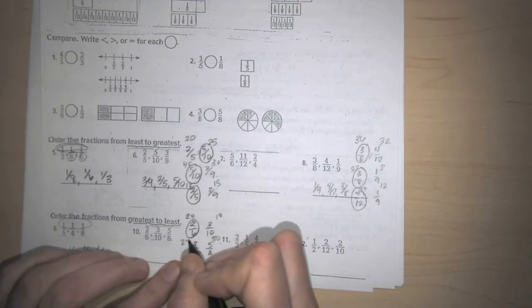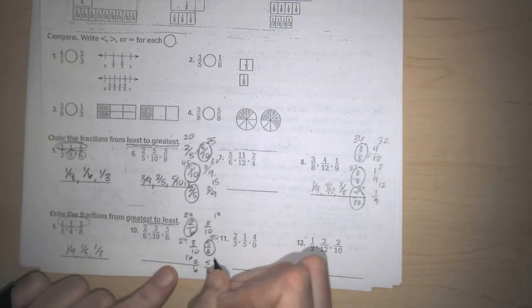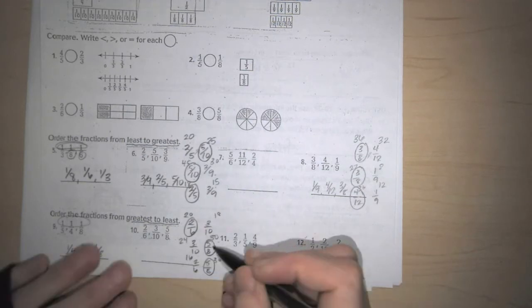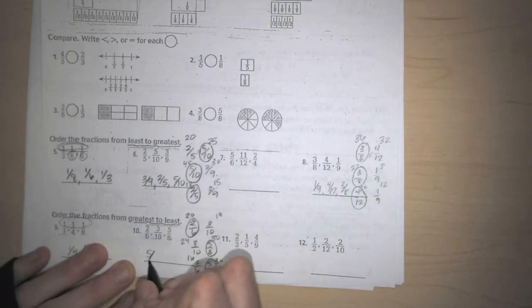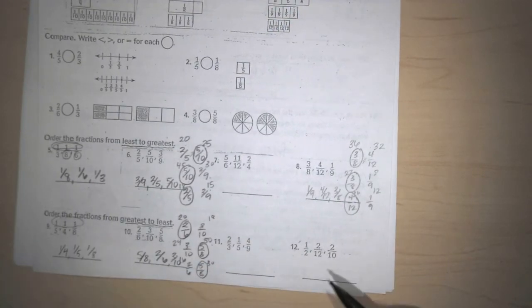8 times 3 is 24. That's bigger. 8 times 2 is 16. 6 times 5 is 30. That's bigger. So greatest to least, my one with 2 circles is 5/8. My 1 circle, 2/6. And no circles is 3/10. Okay.